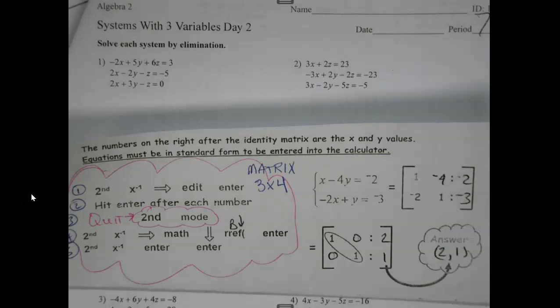We're going to chat on page 7, systems with 3 variables, but I want to do number 2. There's a reason for it, and I don't have a calculator. That wasn't a good start.